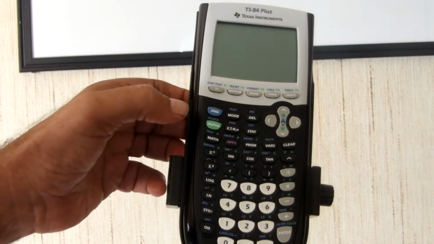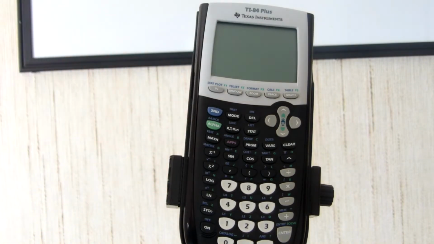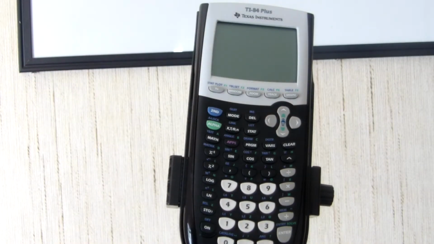We talked about integers, and then we talked about fractions, and then radicals, square root, and cubic root, and all these. Now we are going to show on the calculator how it works.